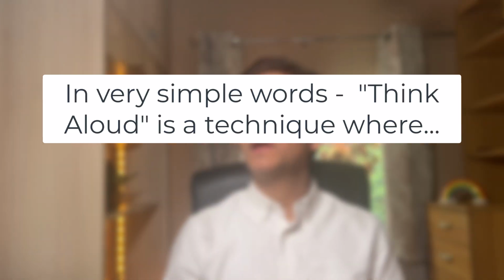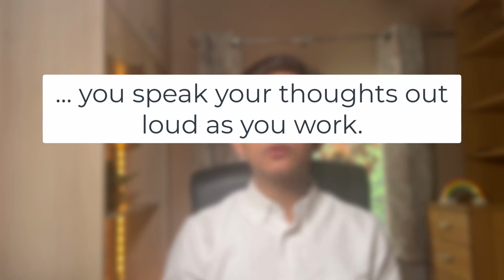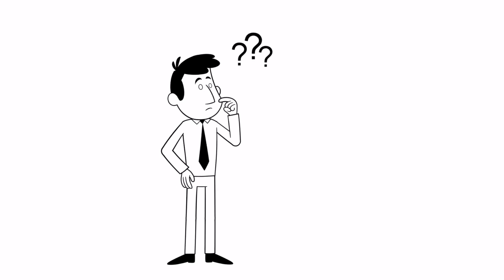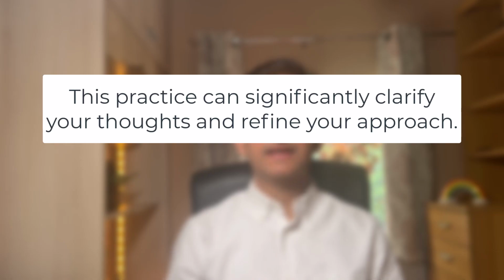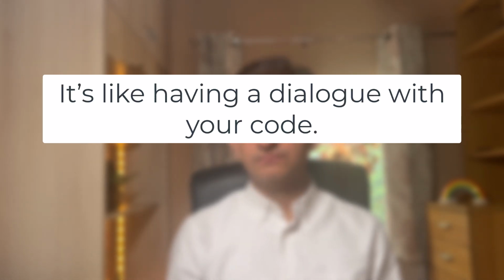Now let's jump to the T of the PATH technique. And here T stands for think aloud. In very simple words, think aloud is a technique where you speak your thoughts out loud as you work. So you can practice the think aloud method while coding to enhance your understanding and problem solving abilities. This practice can significantly clarify your thoughts and refine your approach. It is like having a dialogue with your code. And here is how you can implement it effectively.